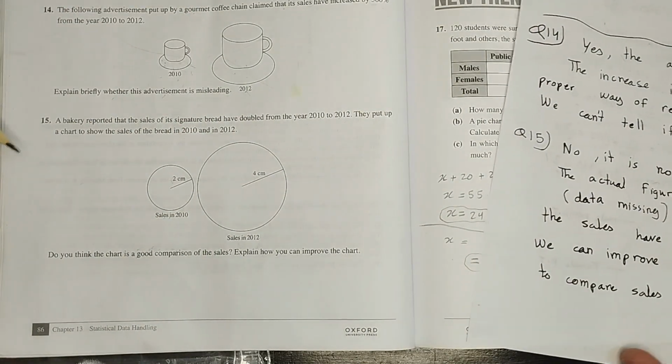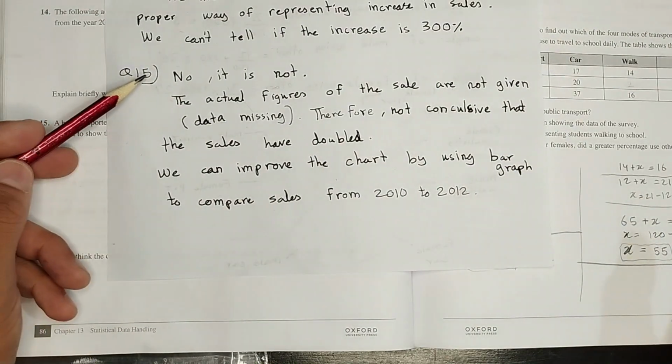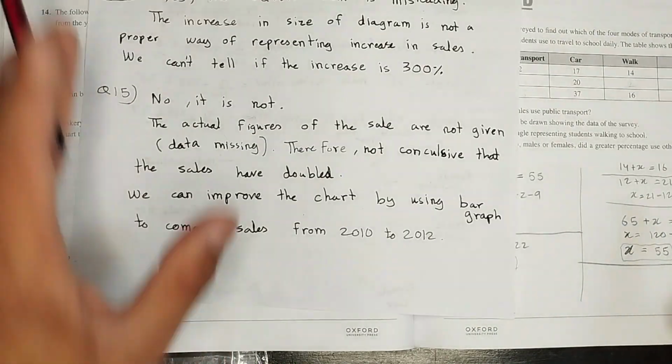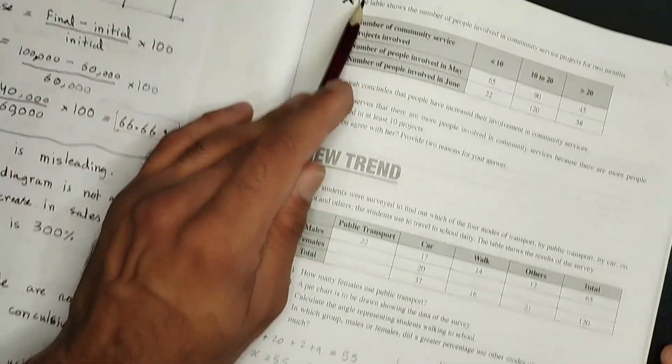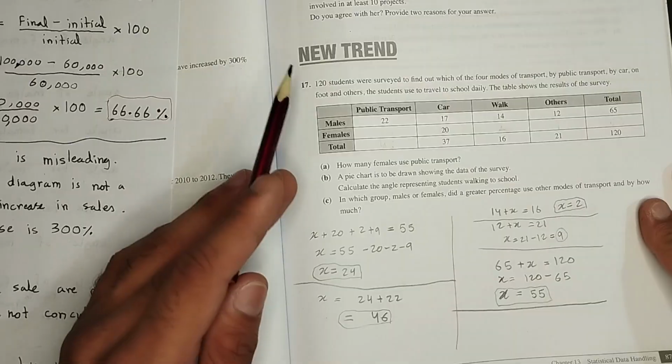Okay, so this is just the simple answer for question number 15. It's not any more complicated than that. You don't have to solve anything. You just have to understand. We're going to skip question number 16, going to question number 17.